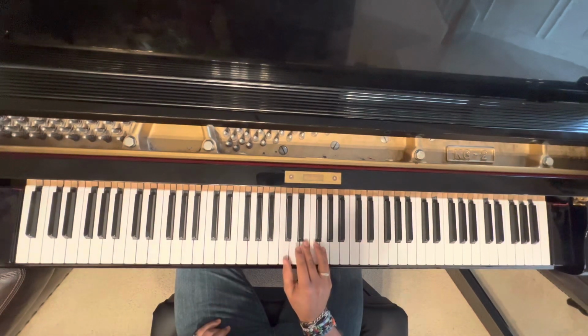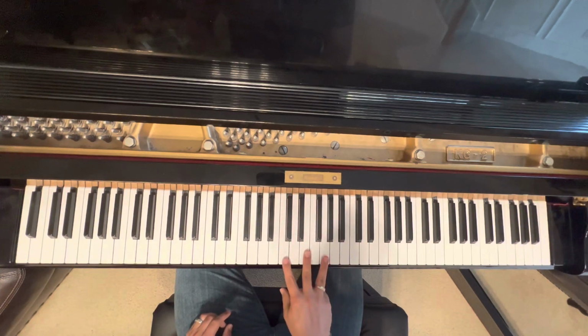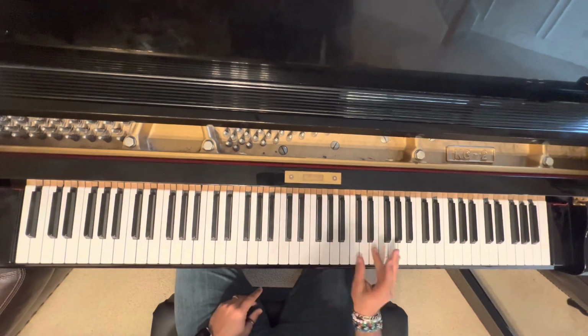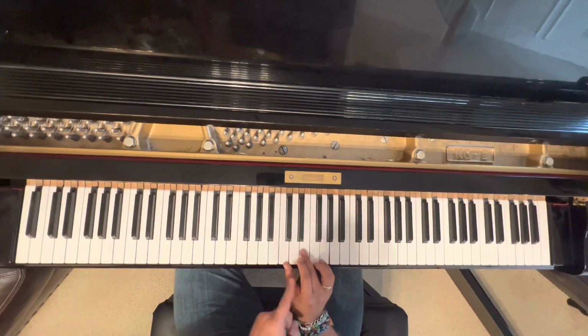The next is our inversions. Now to invert means to just flip. So what we can do is, because we have 3 notes, we can flip this twice until it's flipped around and we're back to where we were in root position. So all you do to invert is you take the bottom note and you put it up on top.